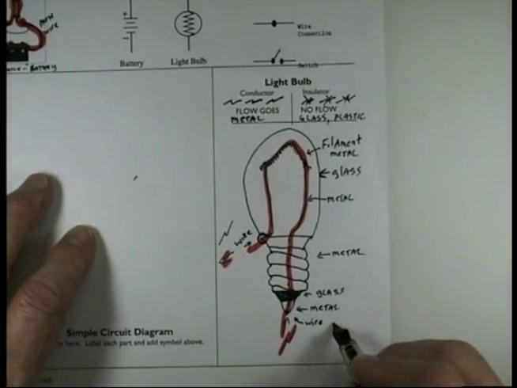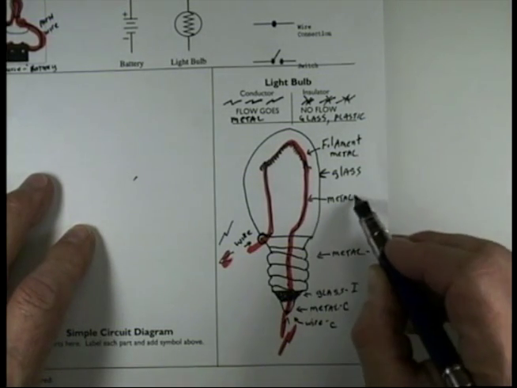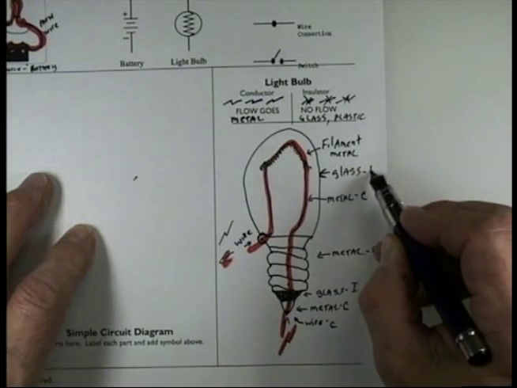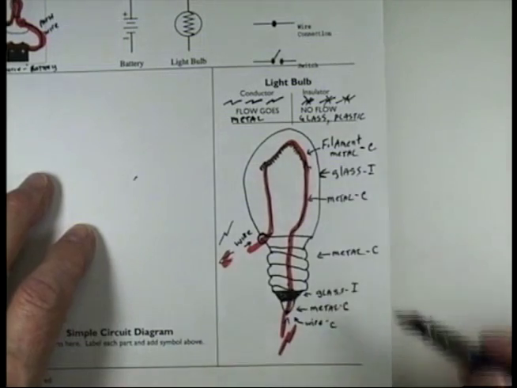A wire is a conductor. Metal is a conductor. Glass is an insulator. Metal is a conductor. Glass is an insulator. And that filament is metal. It's a conductor.